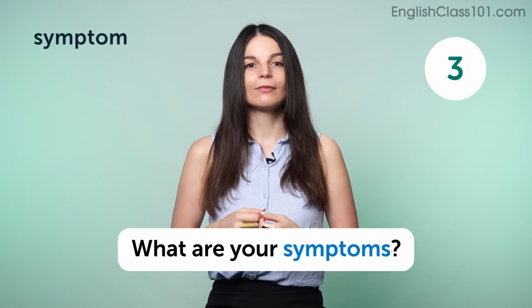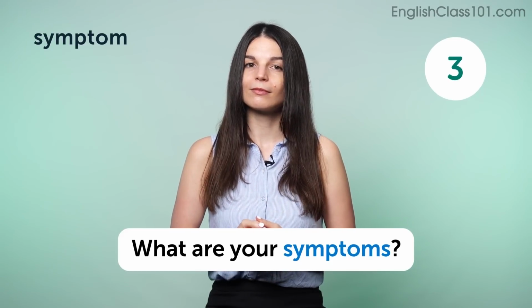Symptom. So a symptom is something that you notice that gives you a clue about your sickness. So common symptoms are like fever or a runny nose or a sore throat. These are like the parts of an illness. What are your symptoms?